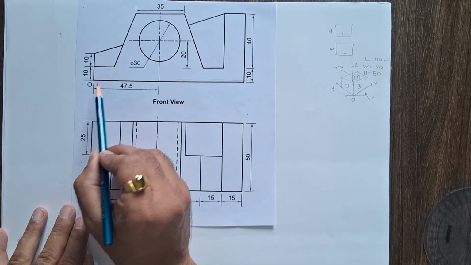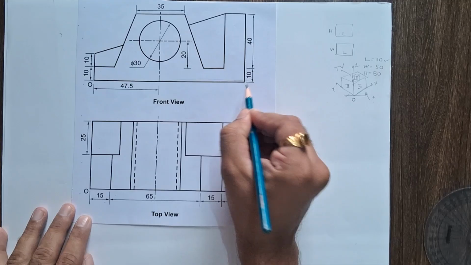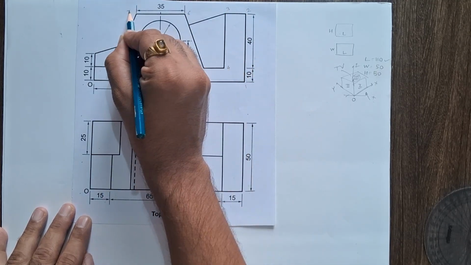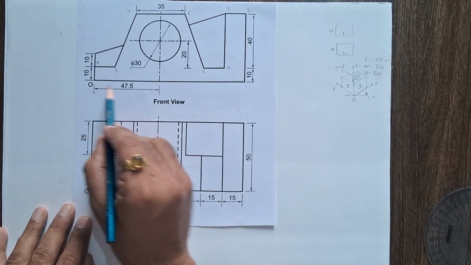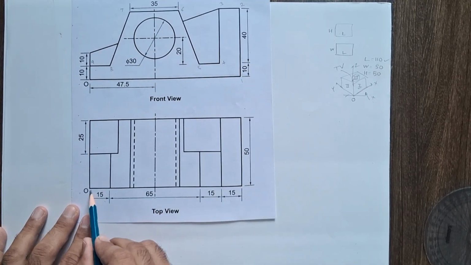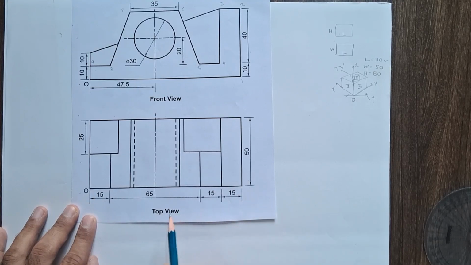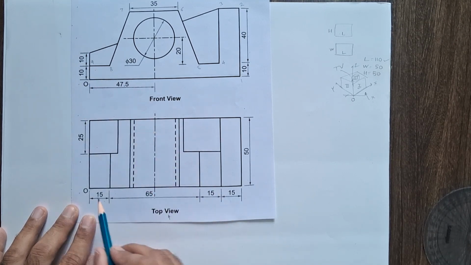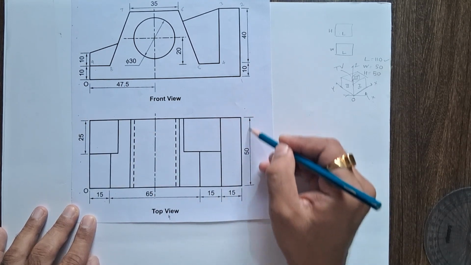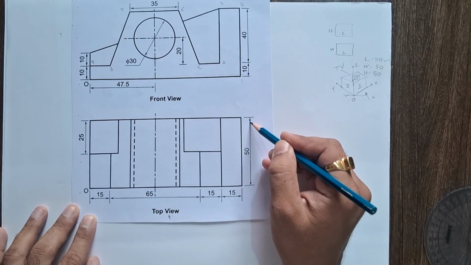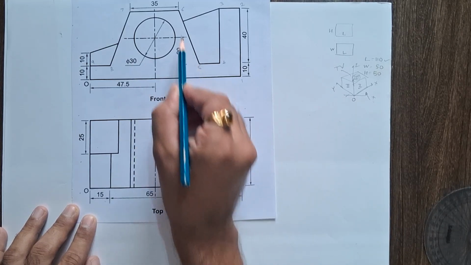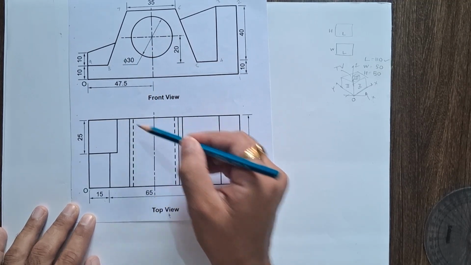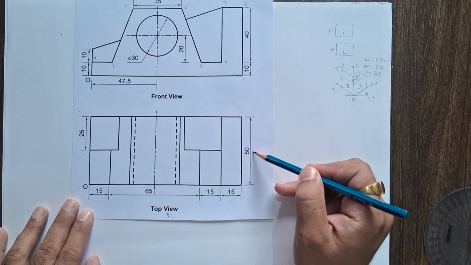Now this profile we can name O, 1, 2, 3, 4, 5, 6, 7, 8, 9. Now this profile, its position is here. Observer position is here. So this O to 9 profile position is here, and this profile has 50 mm thickness. Then after that, on 5, 6, 7, 8 profile there is a circular hole, and this hole is throughout. Its depth is 50 mm.